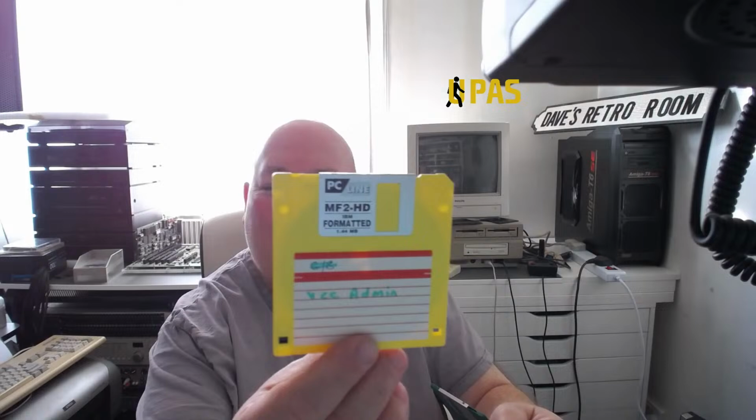And we've got a PC line IBM formatted, a yellow one, VCC admin. And then the green one, PC line, 1.44 megabyte, CAS final reports. So it looks like somebody's data.